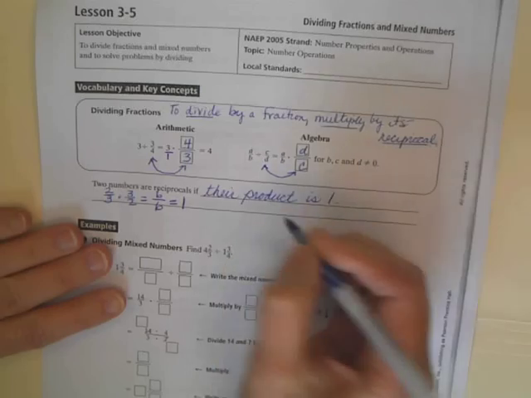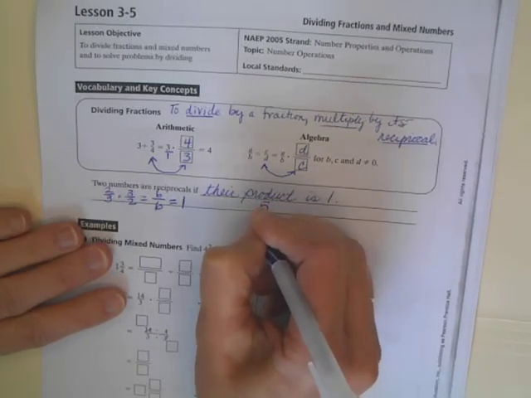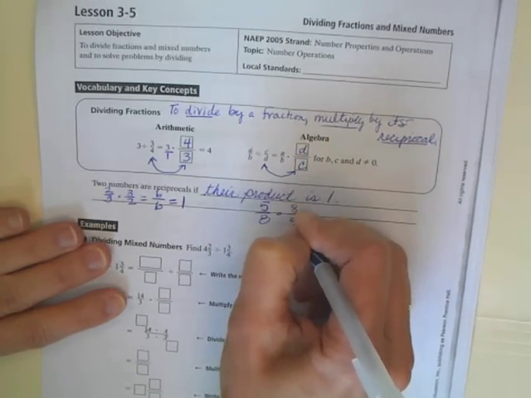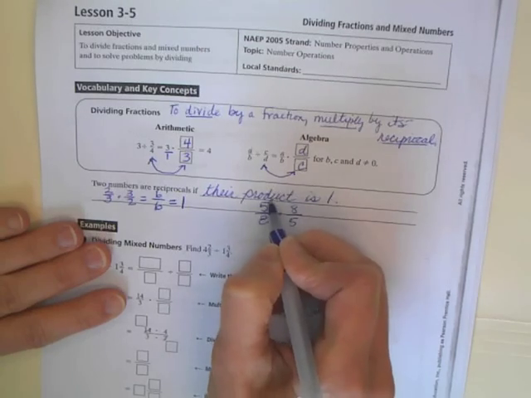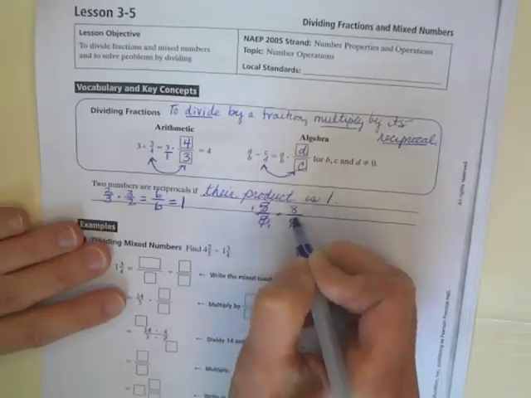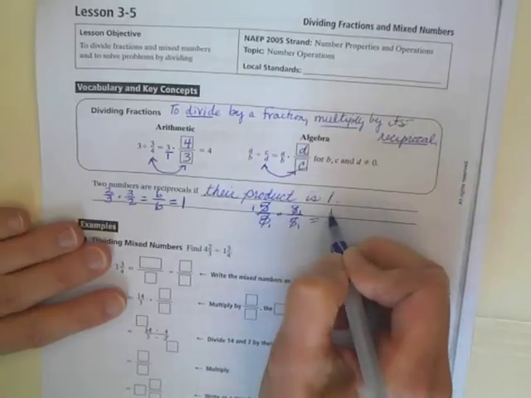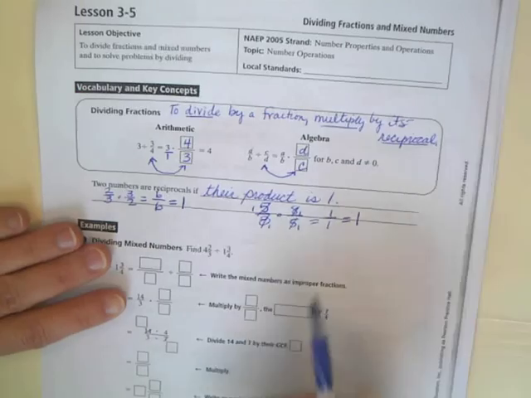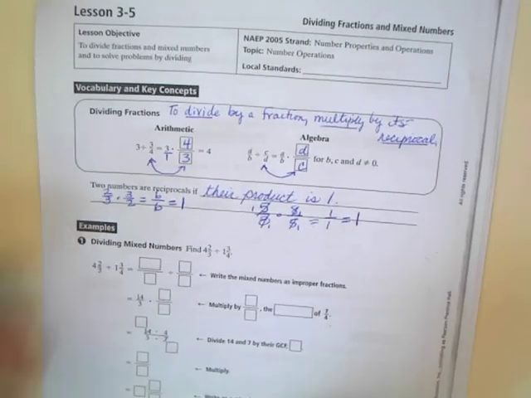Also, let's look at one. If I have 5/8 times 8/5, I'm going to simplify here. 5 goes into 5 once, 8 goes into 8 once as well, so I get 1 over 1 or 1 whole. All of these cross cancel out to 1s.